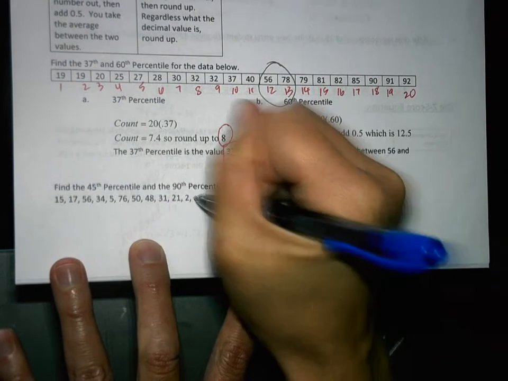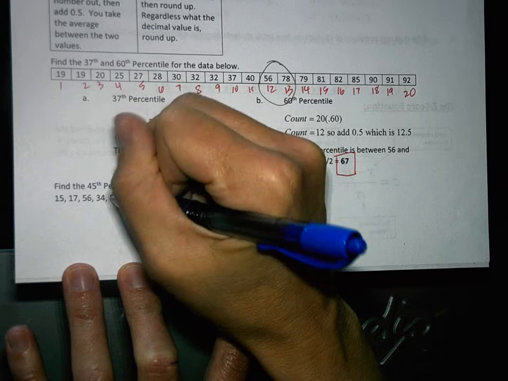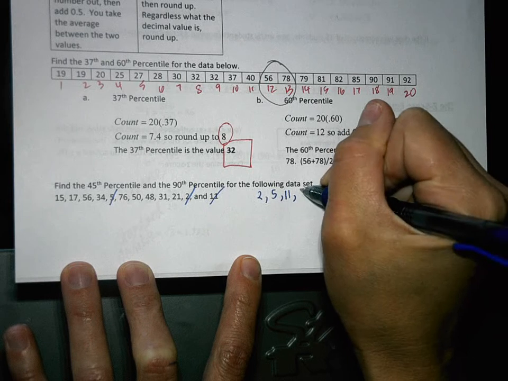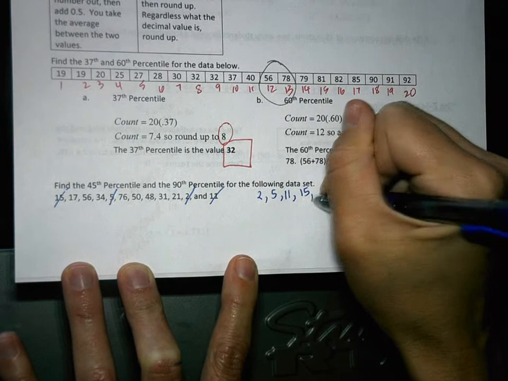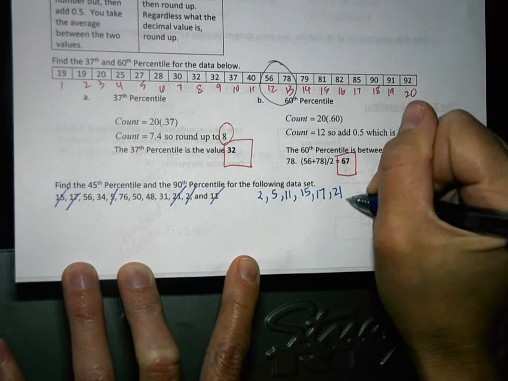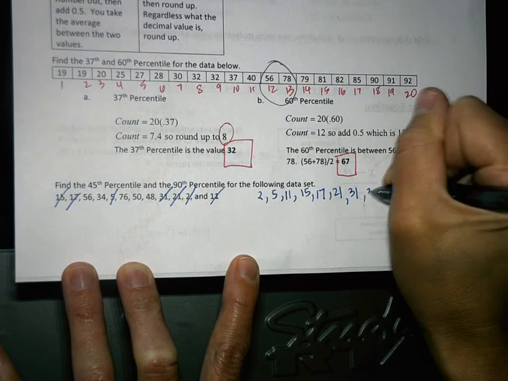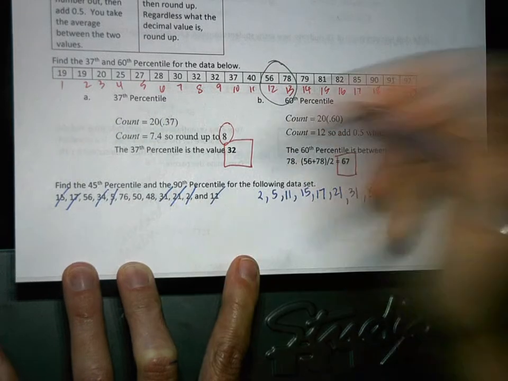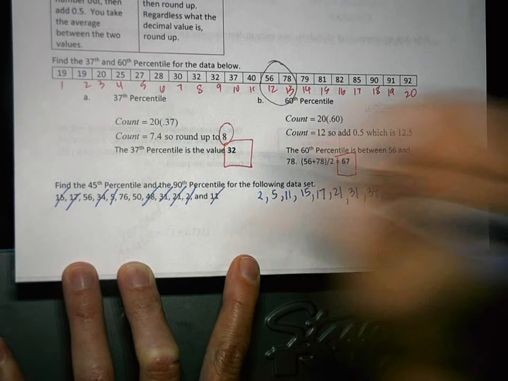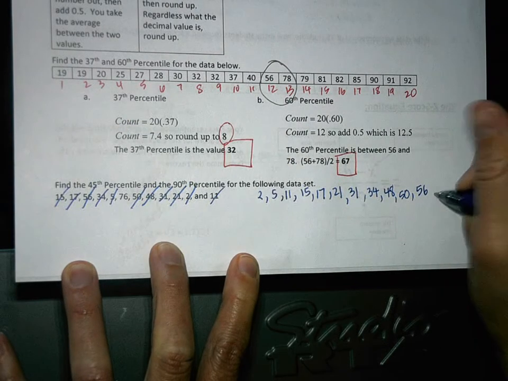So we have 2. And then next is 5, 11, 15, 17, 21, 31, 34, 48, 50, 56, and 76.